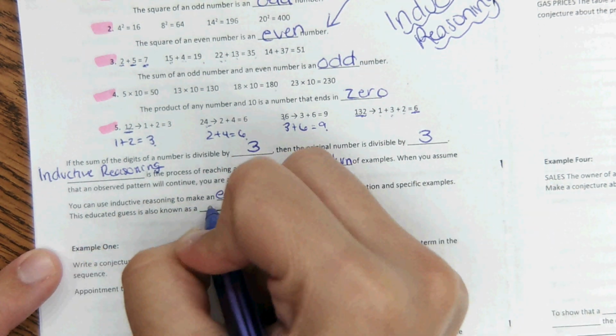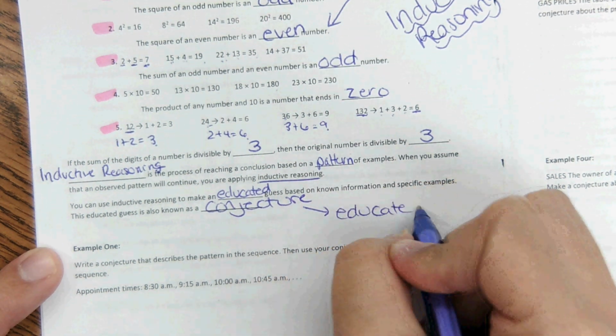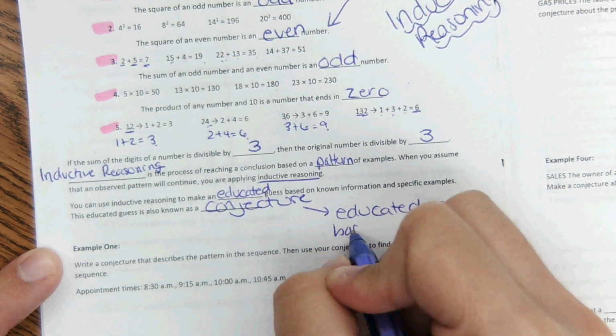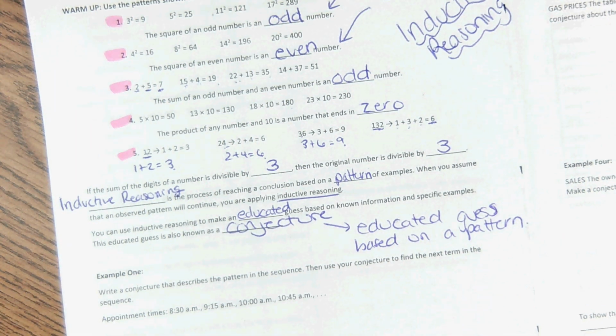You can use inductive reasoning to make an educated guess based on known information in specific examples. This educated guess is known as a conjecture. So a conjecture is an educated guess based on a pattern.